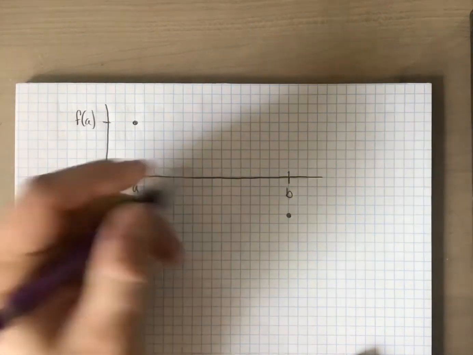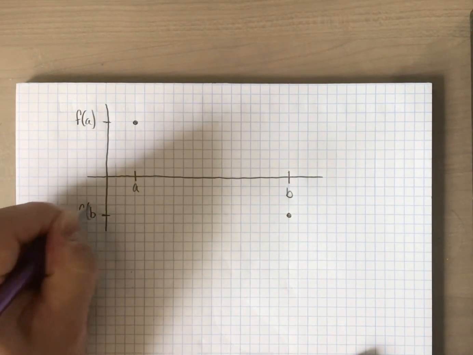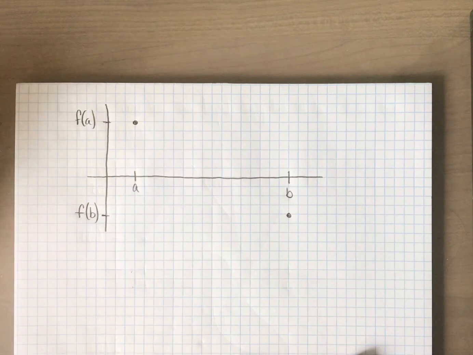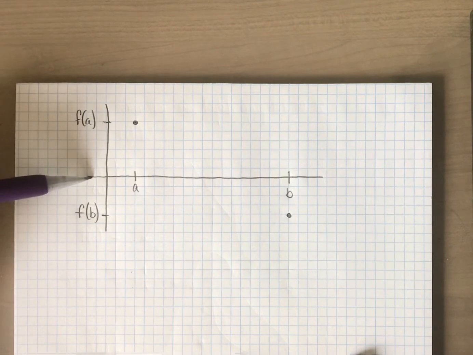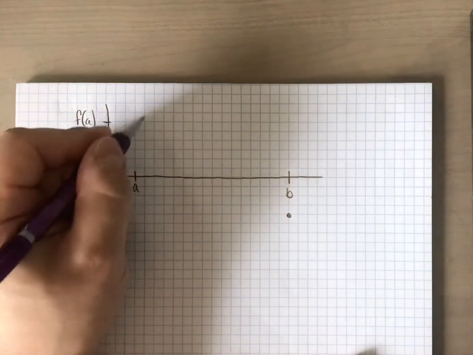On the other side, the output value is negative. If the function is continuous, then it has to hit every y value in between here, including y equals 0. That means the only way to connect these two points with a continuous function is you have to cross the x-axis at least one time.